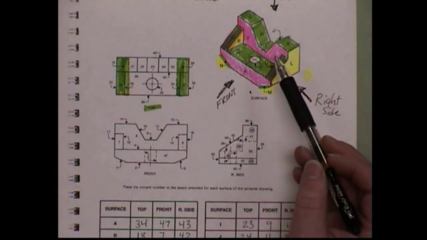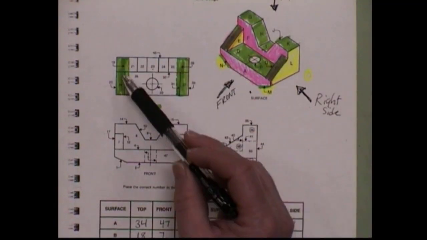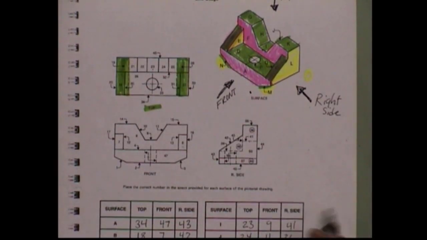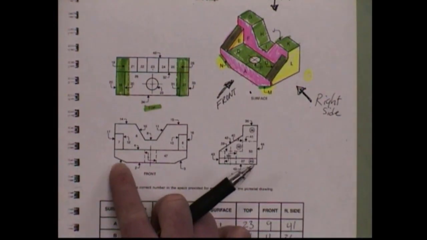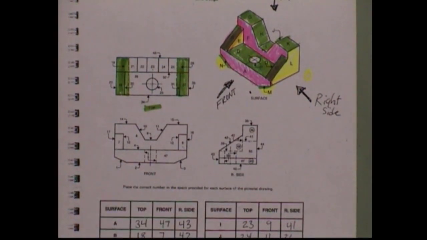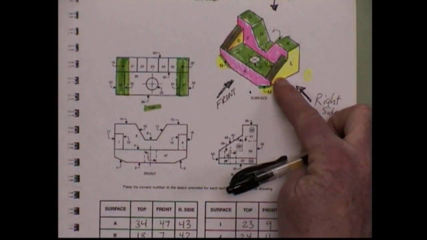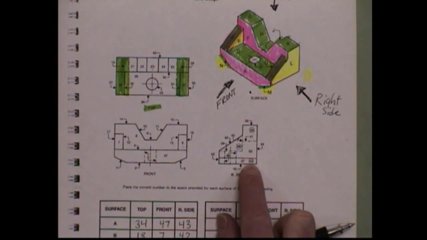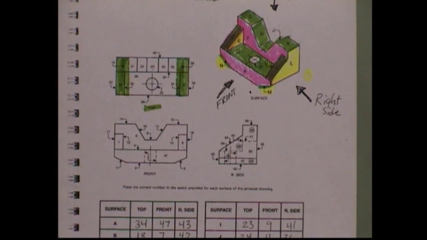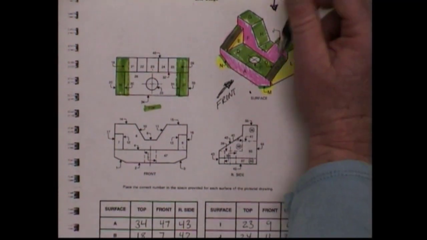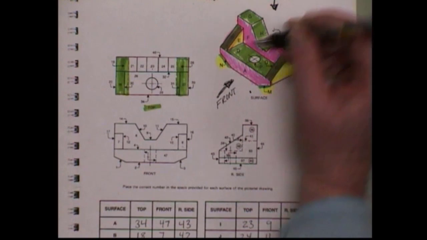And then N in the top view, we already said was 19. N in the front view is going to be 1. And then N in the right side view, we're going to see it as a hidden surface, so it's going to be 49. Okay, and O, if we're looking down from the top view, we're going to see it as an edge.